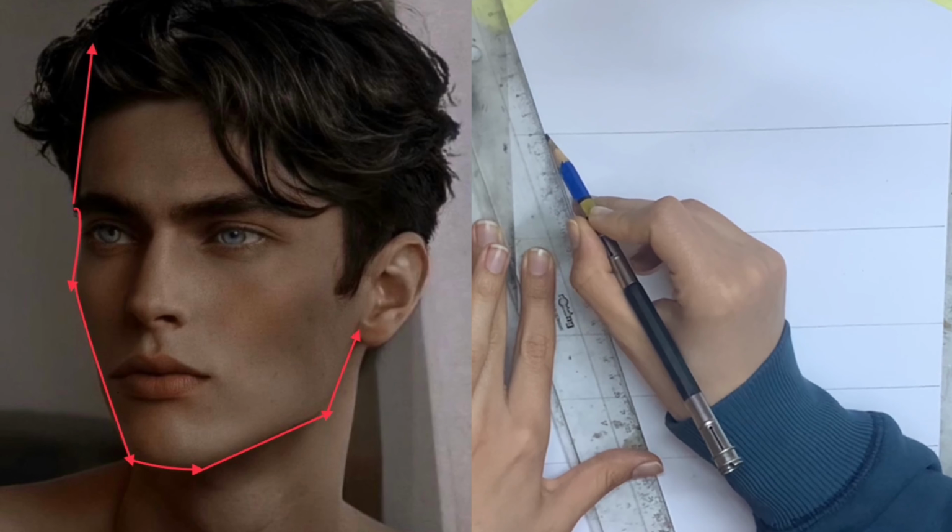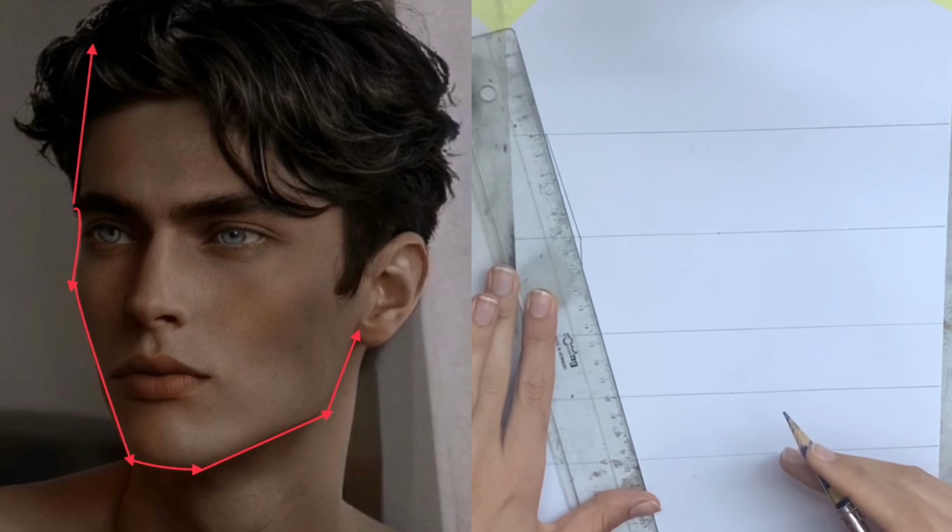I draw arrows on the reference to see how the outline goes.